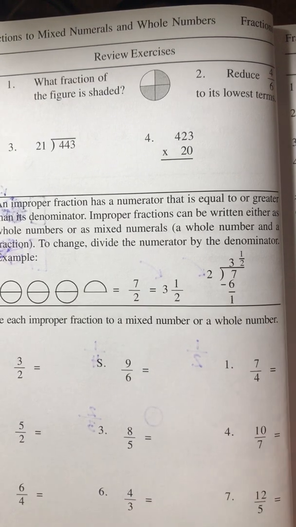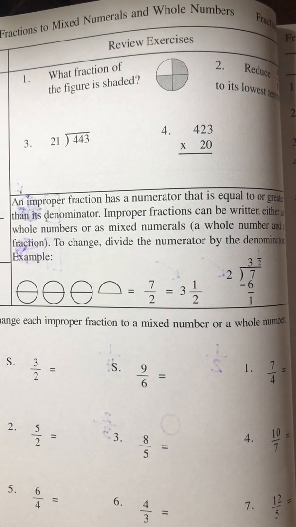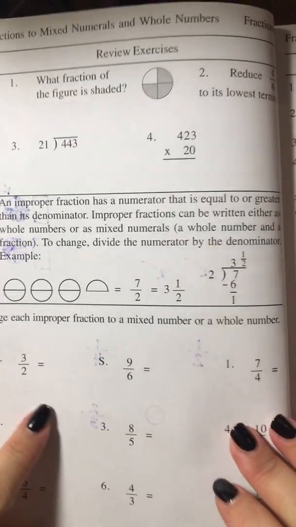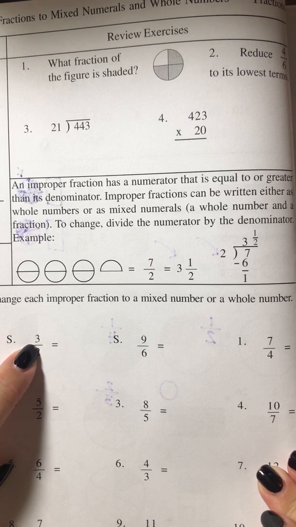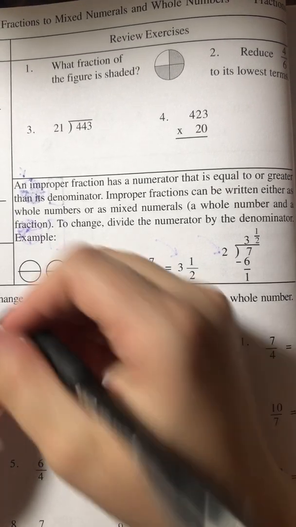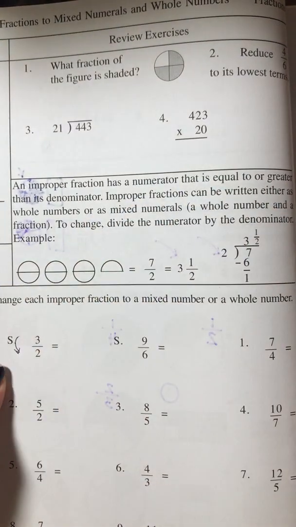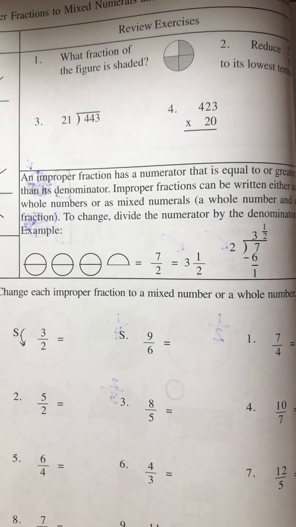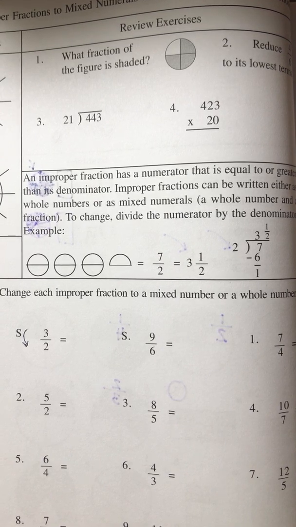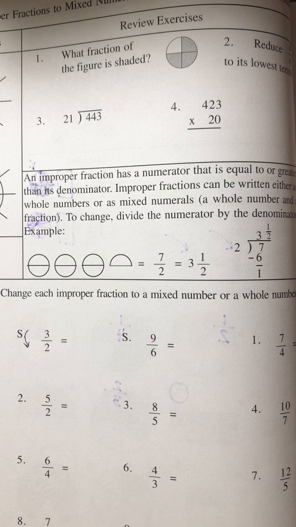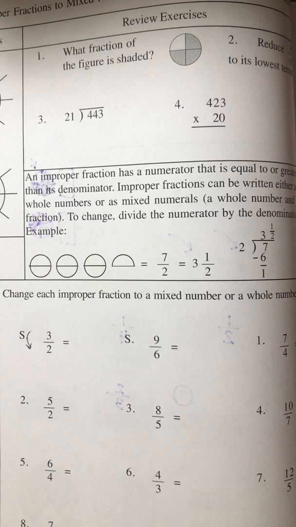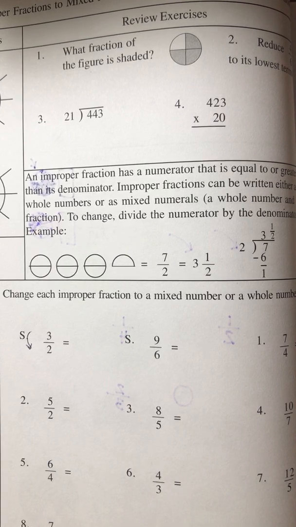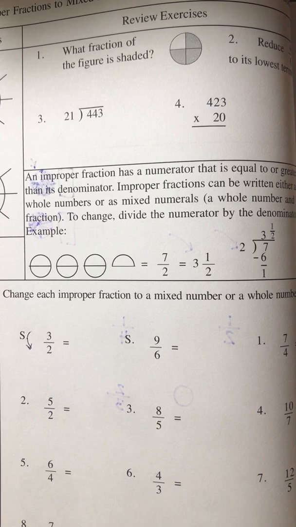And here we have an example, but I'm going to give you a more clear example. So what we're doing is every time that we have a fraction where the number on the top, the numerator, is larger than the denominator, that's called improper. And usually we need to change it to a proper fraction. And I'm going to show you how to do that. So first thing to know, when you have a number on top, the numerator, which is larger than the number on the bottom, the denominator, we call that an improper fraction.